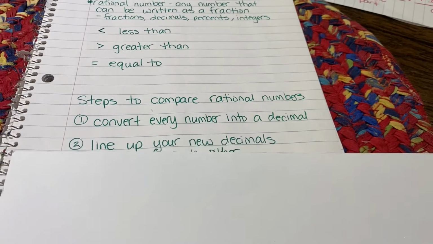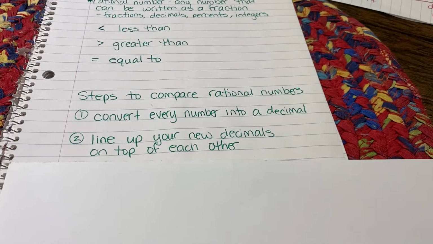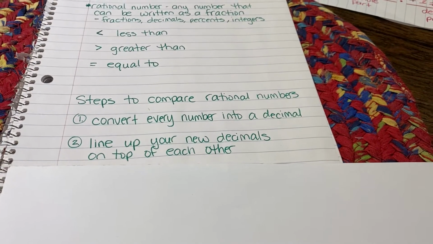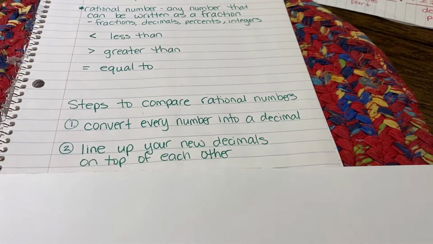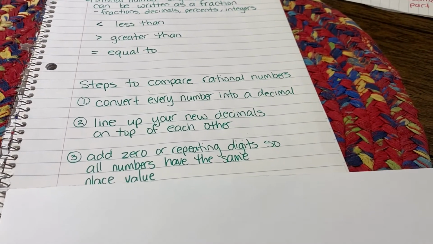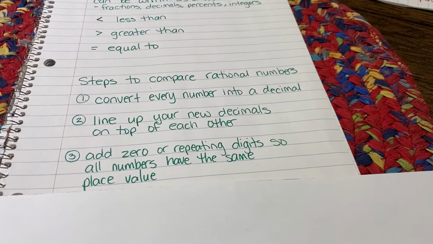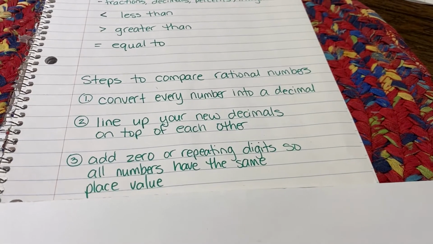Step 2 is to line up your new decimals on top of each other. Once you have them all converted, you're going to take them from being maybe side by side and put them on top of each other, lining up the decimals. Step number 3 is to add zeros or repeating digits if it's a repeating decimal so that all numbers have the same place value.